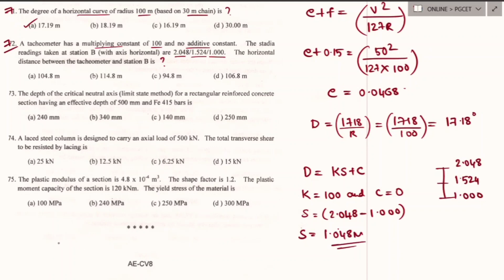If you substitute these values in the above equation, D = 100 × 1.048, the horizontal distance between the tachometer and the station B is 104.8 meter. So option A is the right answer.